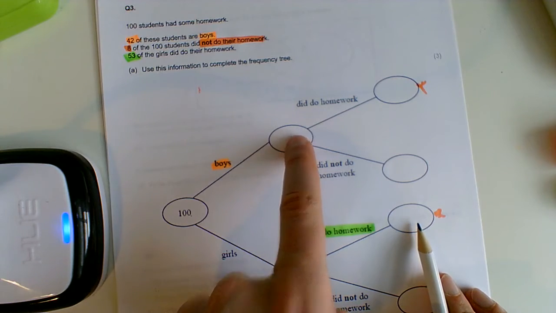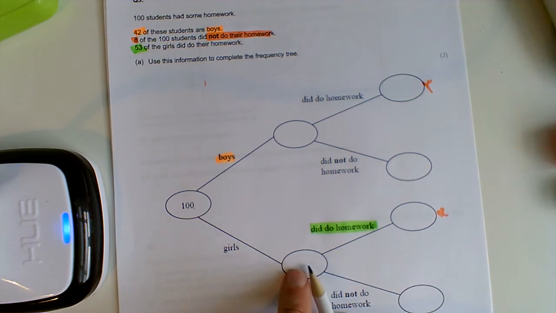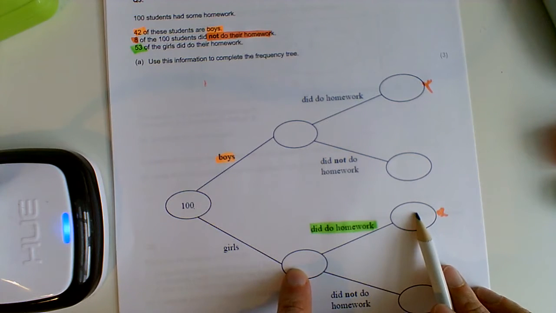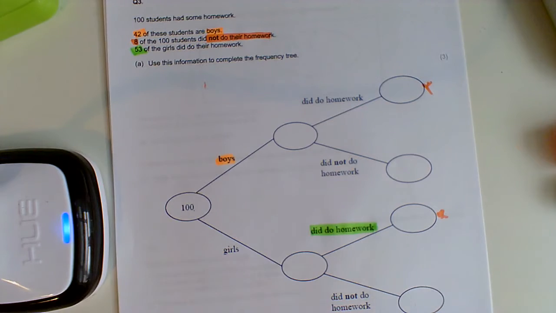So for example, if I know how many boys there are, and I know how many people there are in total, I can figure out how many girls there are. And then if I know how many girls there are, and I know how many girls did the homework, I can figure out how many didn't do the homework. So that's the kind of working out that you're doing. It's exactly the same as the two-way table. It's just set out differently.